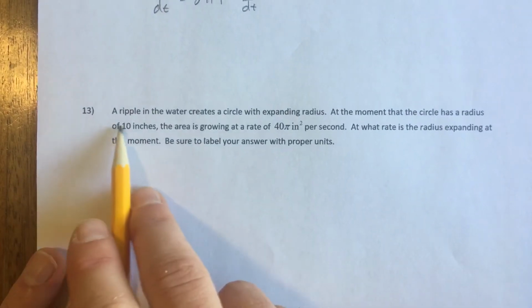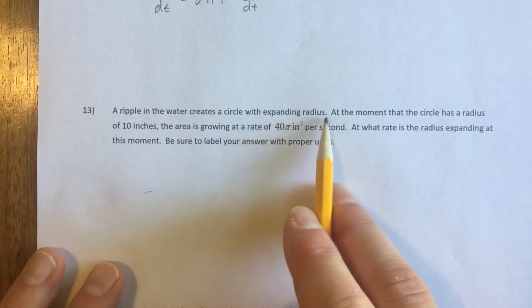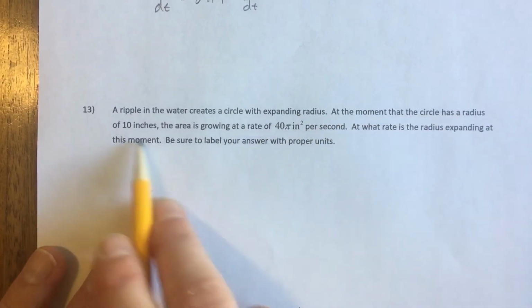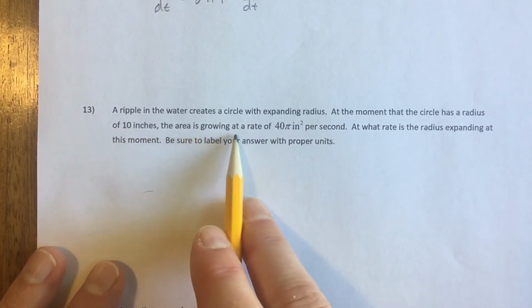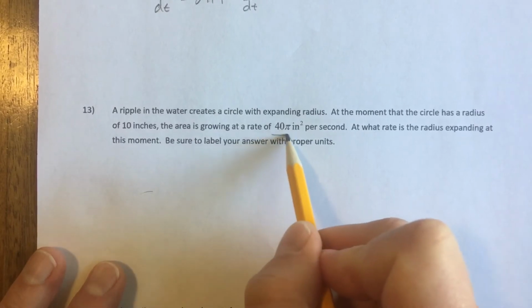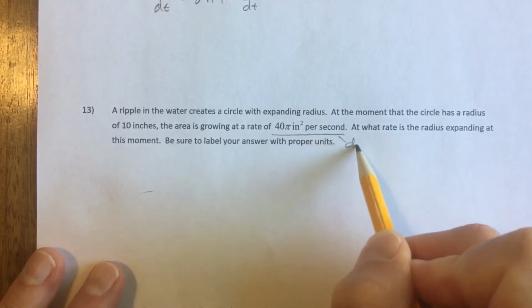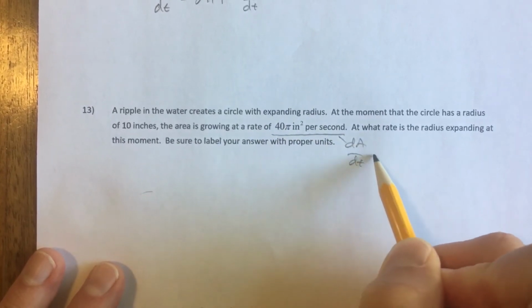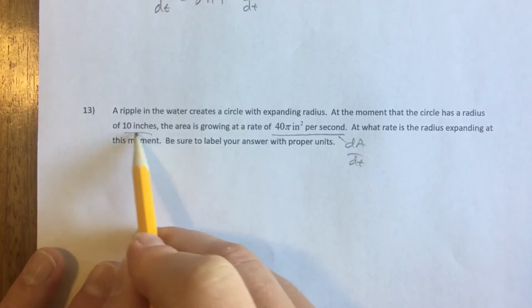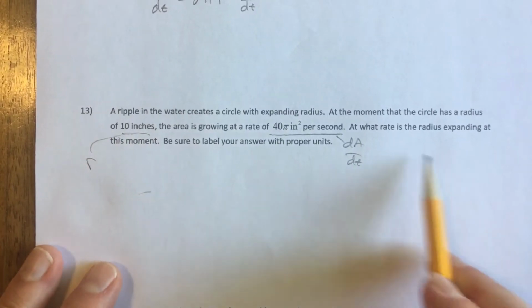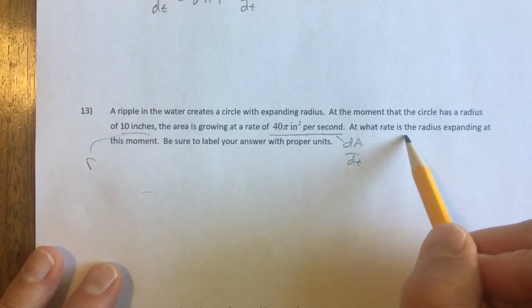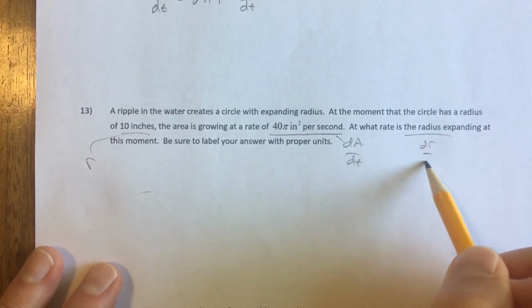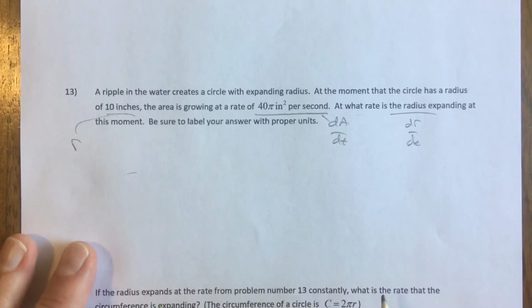Now number 13 says a ripple in the water creates a circle with expanding radius. At the moment that the circle has a radius of 10, the area is growing at a rate of 40 pi inches per second. So this is dA/dt, the change in area, and 10 inches is the actual radius. At what rate is the radius expanding? What they're asking for is dr/dt. How fast is that going?